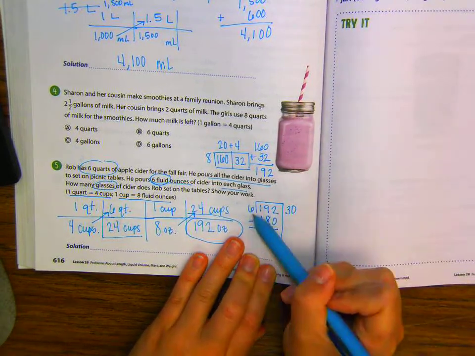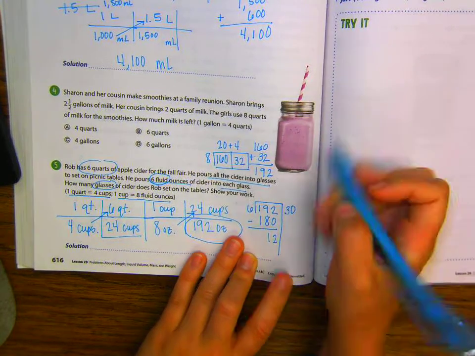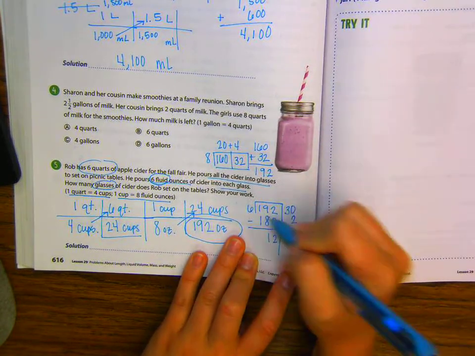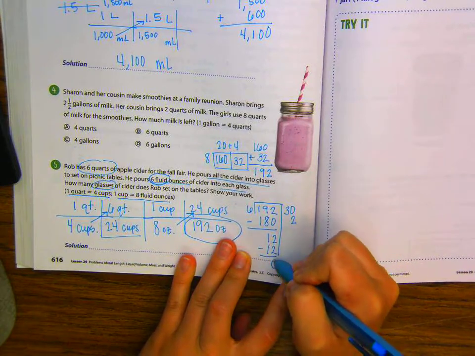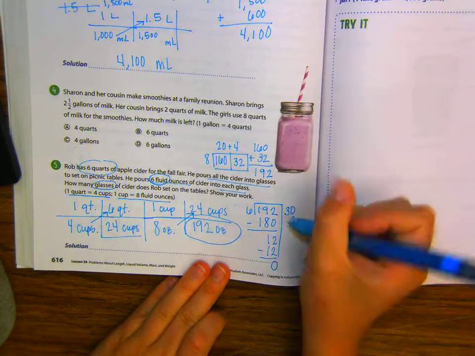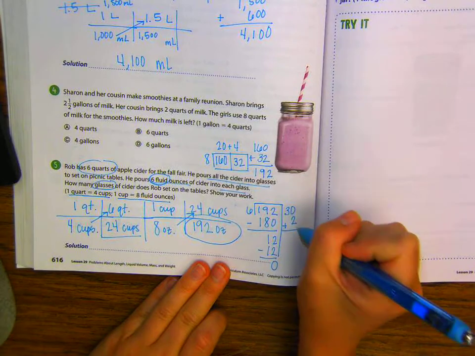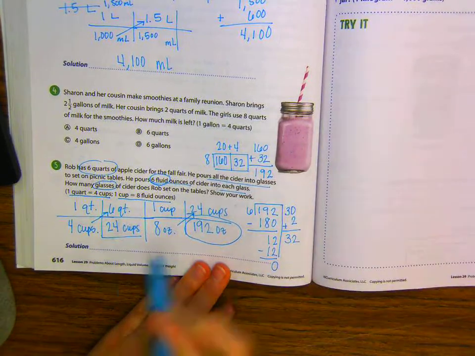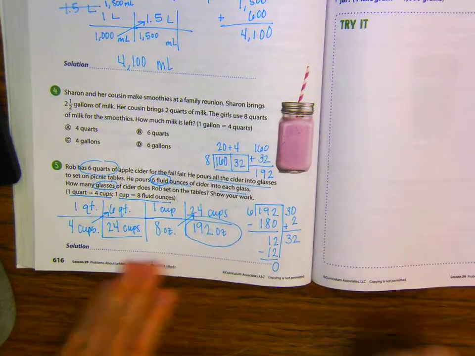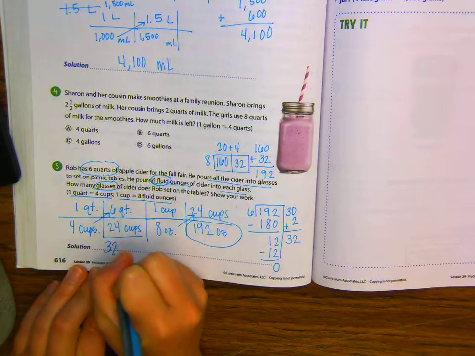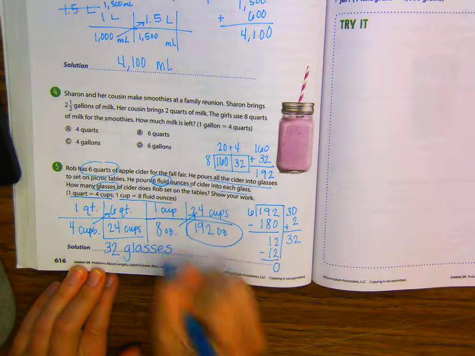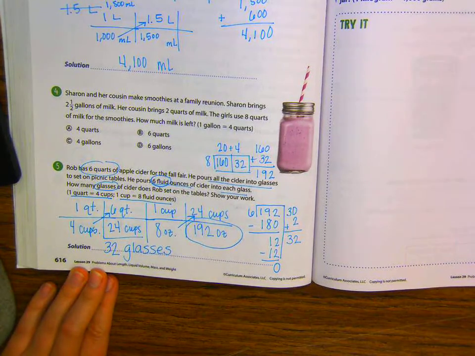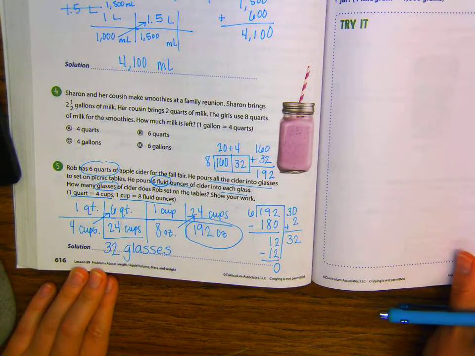Okay, and I also know 6 can go into 12 2 times evenly. 6 times 2 is 12. I subtract, and I don't have any remainder, so I know I'm done. I need to add up my partial quotients, and I get 32. So how many glasses of cider? 32 glasses. That's how many he filled up. Lots of steps in that one, so you have to make sure you're going through all the proper steps, guys. Okay.